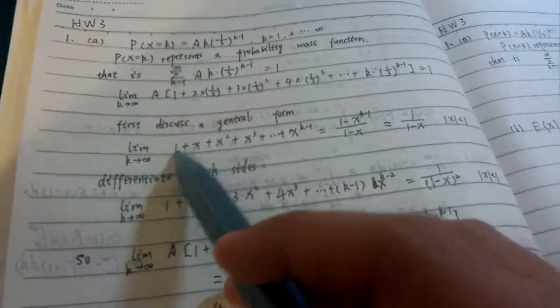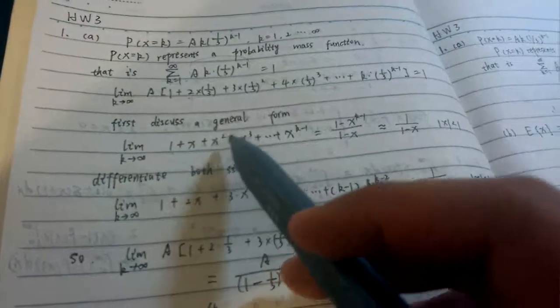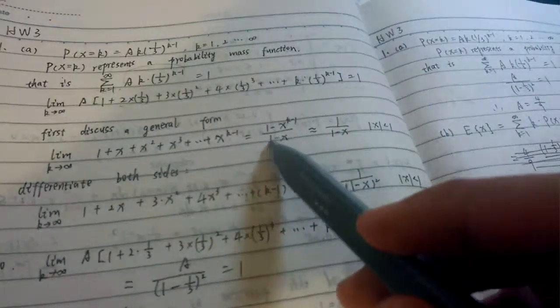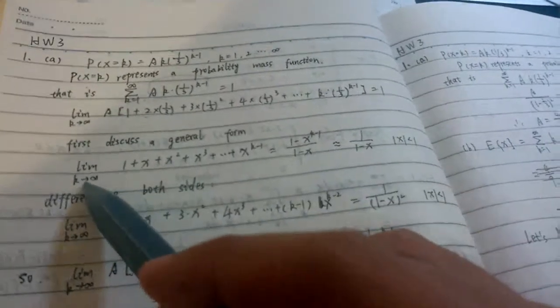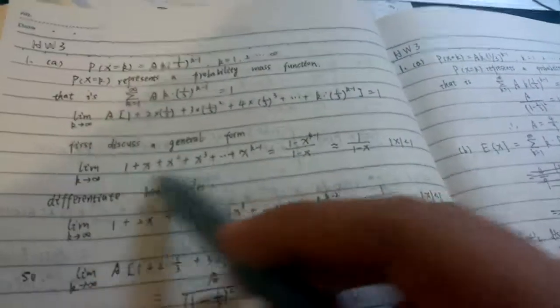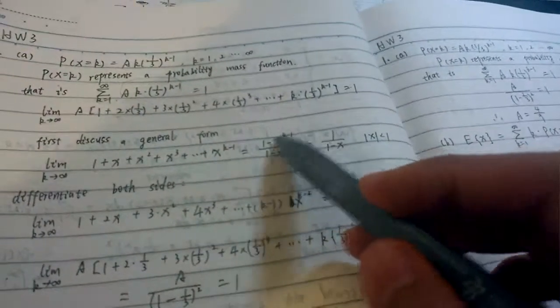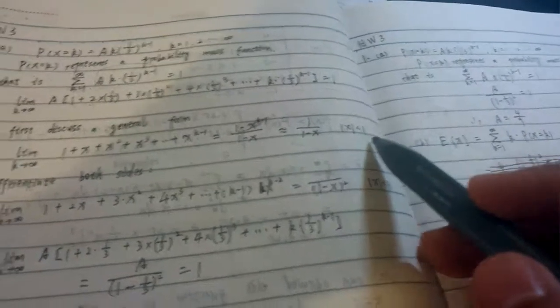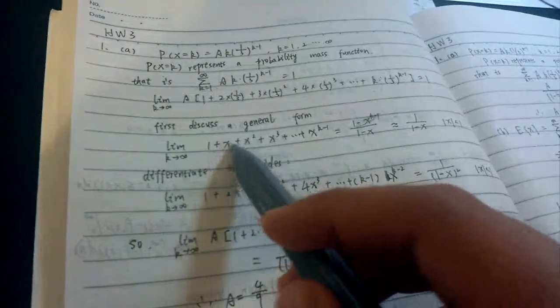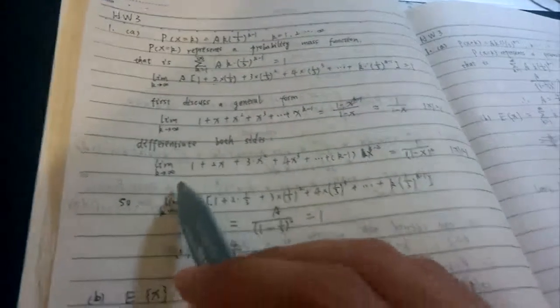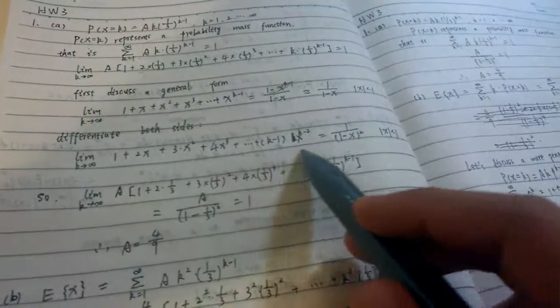Let's compute 1 plus x plus x squared and so on until x to the k minus 1 is equal to this one. And when k goes to infinity, this equation is equal to this one, we can cancel this one. And that is for absolute x less than 1. Then we can differentiate both sides and we can conclude this equation.